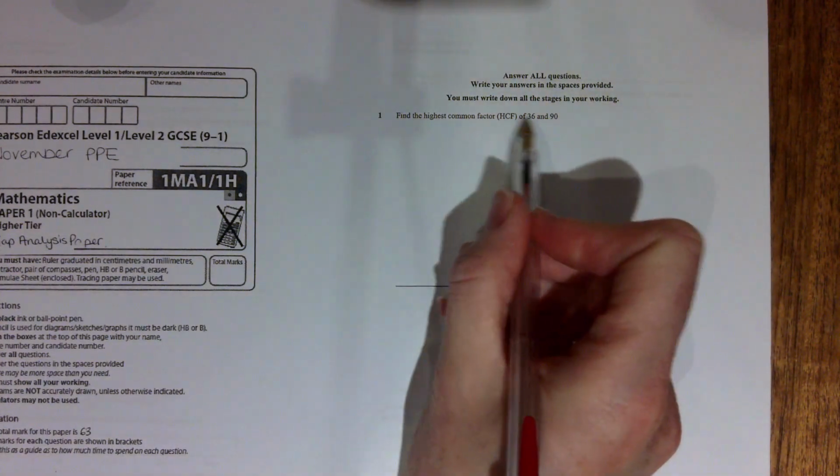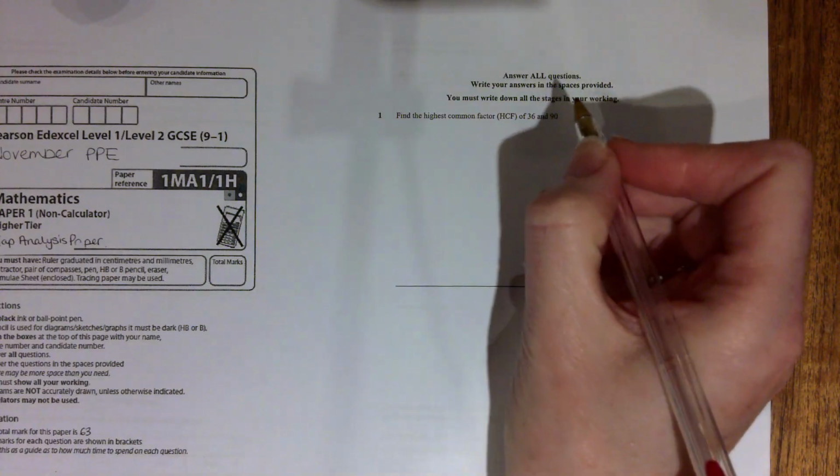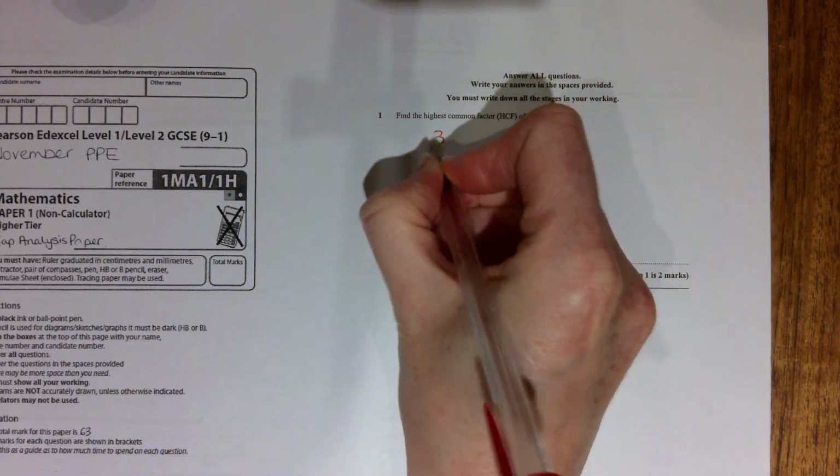Okay, so this is the paper 1 higher tier gap analysis paper. Right, find the highest common factor of 36 and 90. On this question we need to be doing a product of primes to start with.